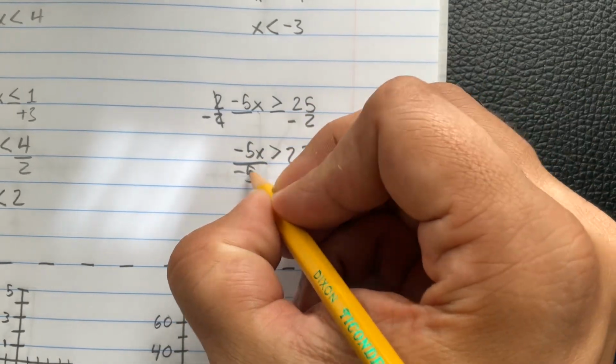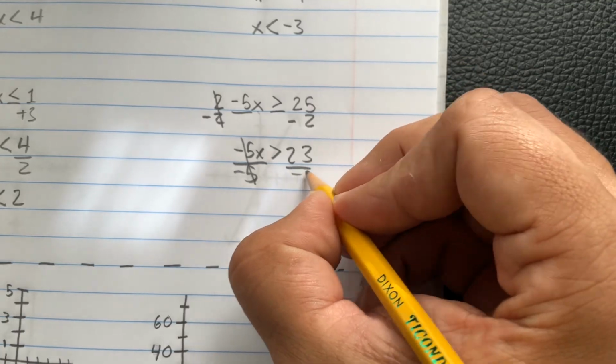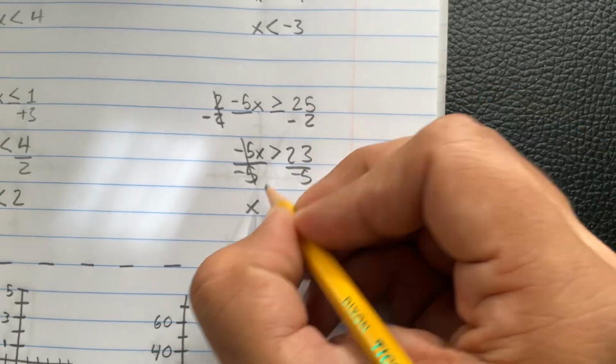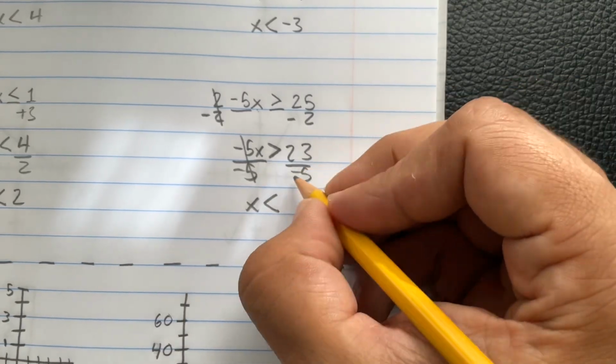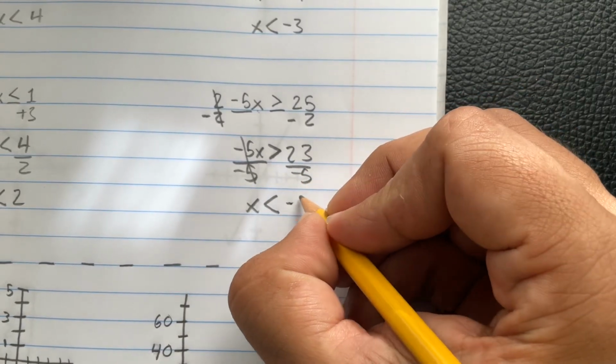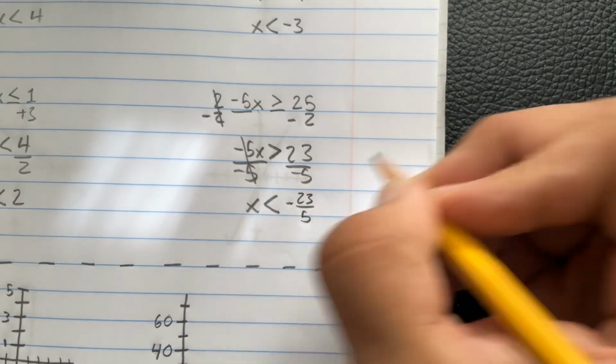Divide by negative 5, gone. Divide by negative 5. So x is now, the inequality is going to change directions. And now this doesn't divide perfectly, so we're just going to leave it like negative 23 over 5.